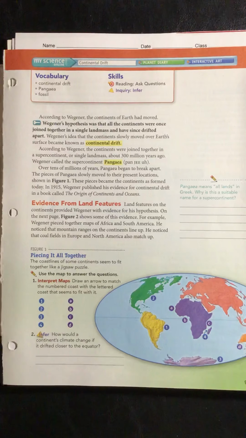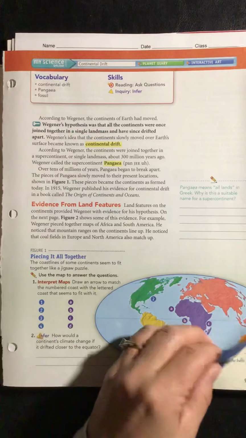Evidence from land features. Land features on the continents provide Wegener with evidence for his hypothesis. On the next page, Figure 2 shows some of this evidence. For example, Wegener pieced together maps of Africa and South America. He noticed that the mountain ranges of the continents also lined up. He noticed that the coal fields in Europe and North America also matched. Page 96.